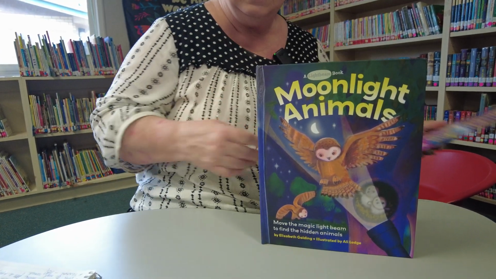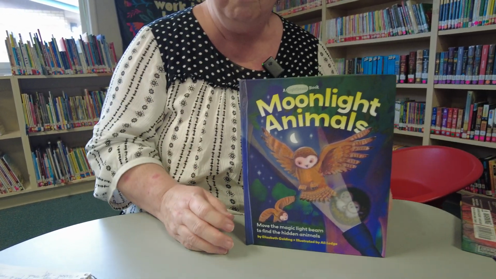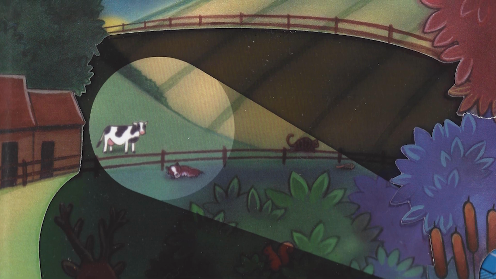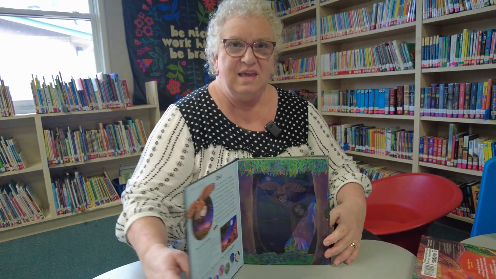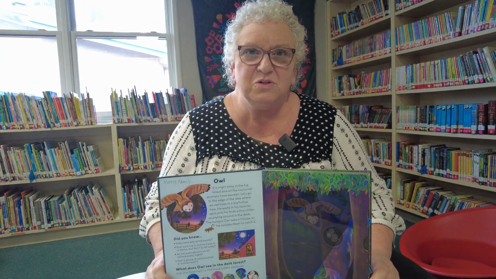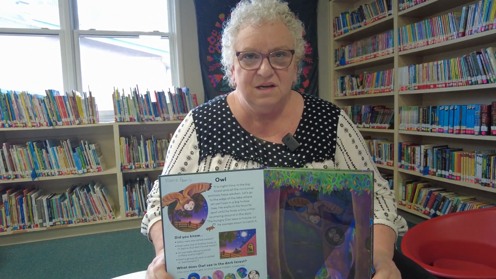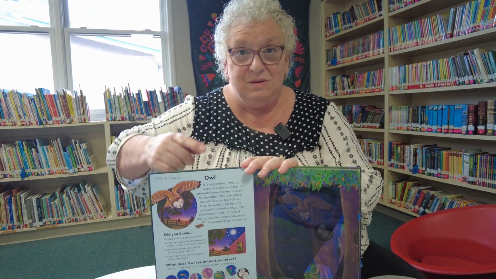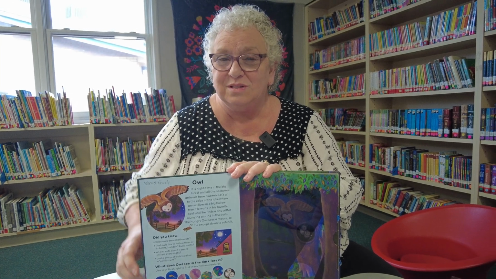This is the second of this book that I have bought because my children and my grandchildren have loved these books so much that they continued to use them from when they were about 2 or 3 years old till they were about 10 years old. So another mark of a good book is something that can be used and cycled through all sorts of ages.